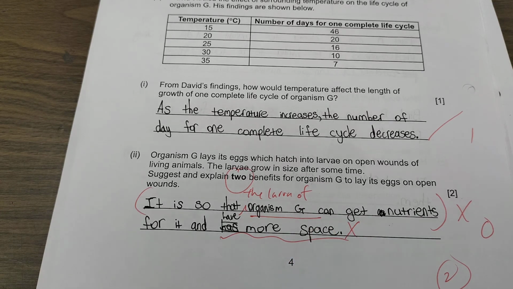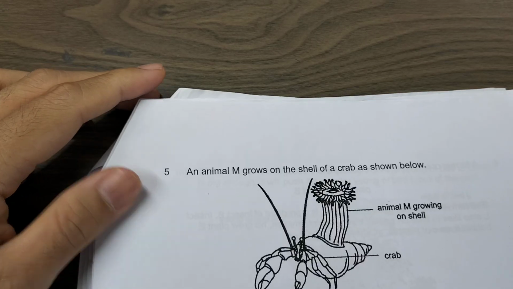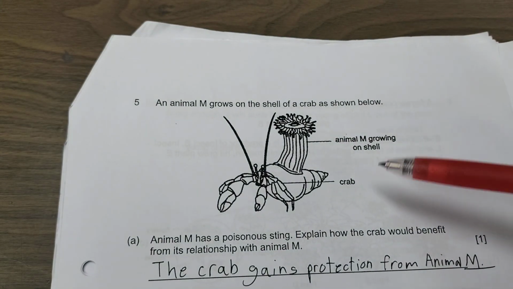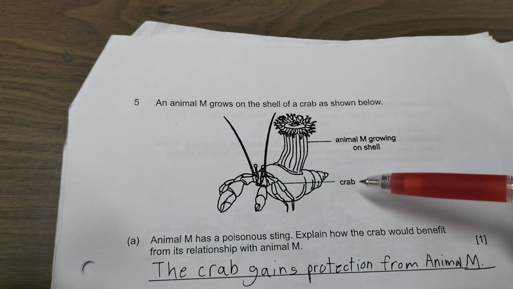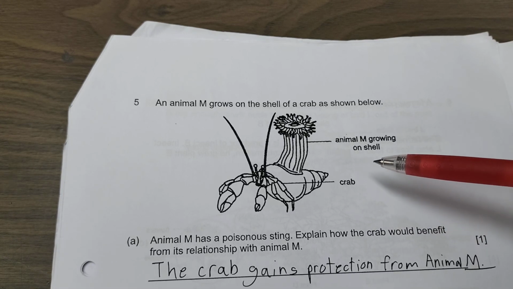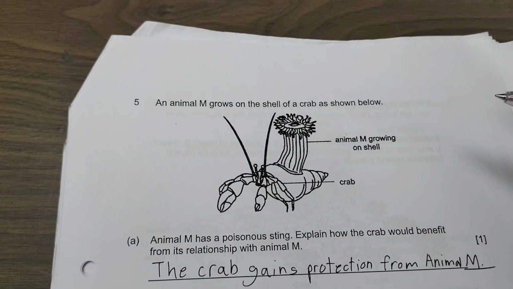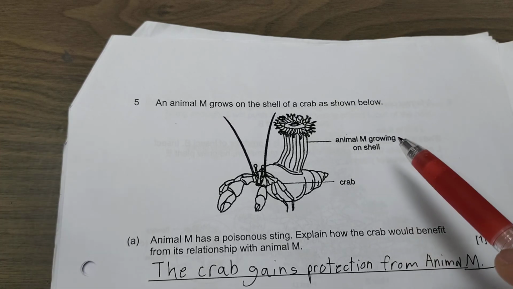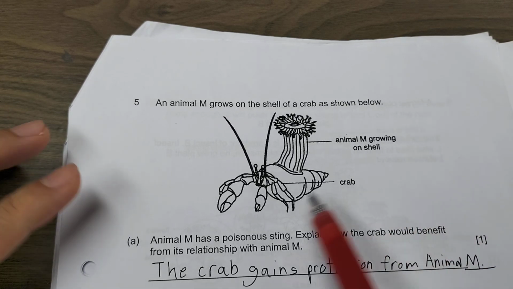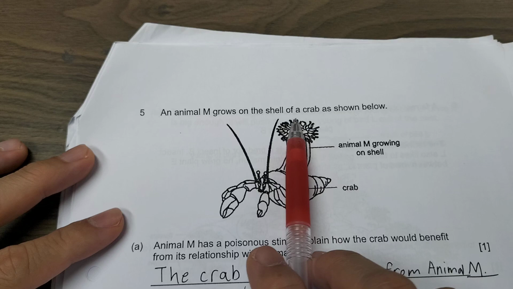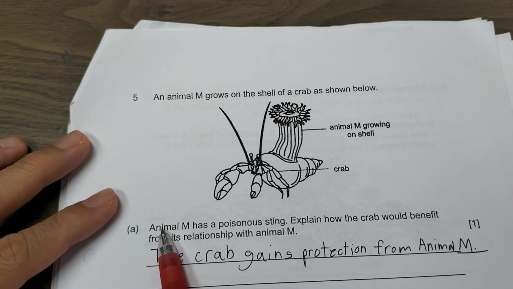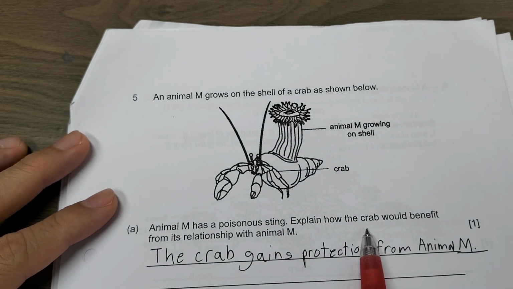Okay, now next one. So this is a hermit crab and sea anemone. Of course, you do not have to know them, but if you're interested, you can go and find out more about their interspecies relationship. This is mutualism, which you have done in your research. An animal M grows on the shell of a crab as shown below. Animal M has a poisonous sting. How would the crab benefit from its relationship with M?